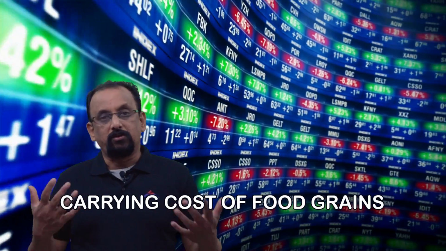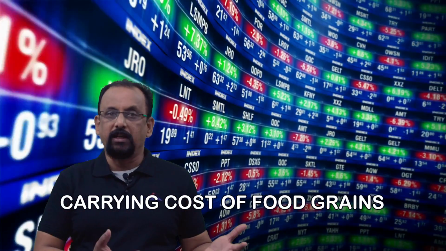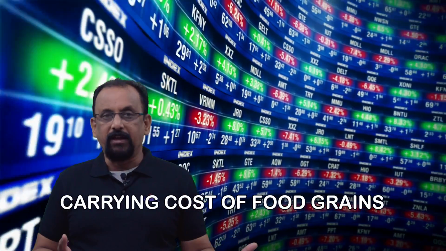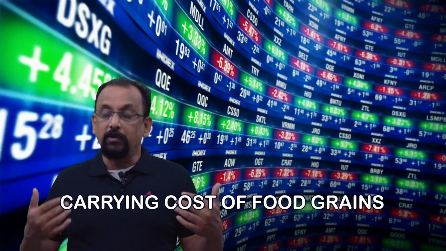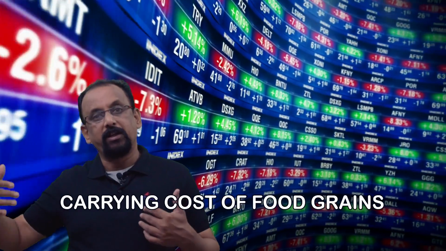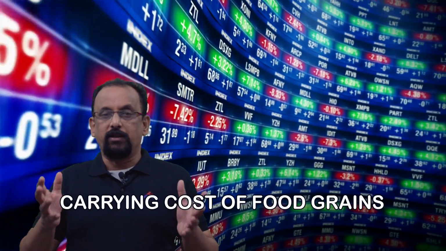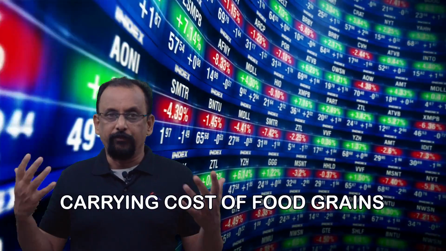Number 3, there is a cost of insurance. You will have to insure that food grain. If something happens, for example, theft, burglary or a fire, then you might lose that stock. But still you will be required to make a delivery of that stock when the futures contract matures. So you will of course try to recover that insurance cost also from the buyer.